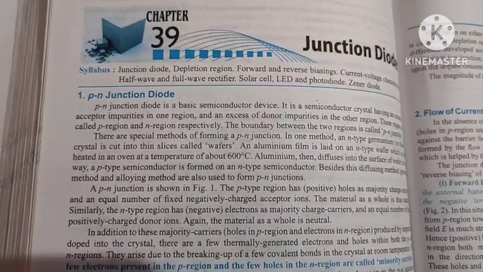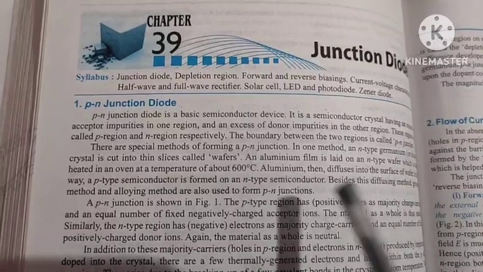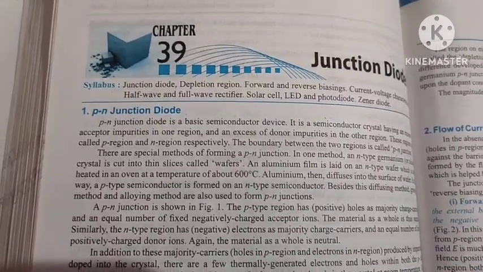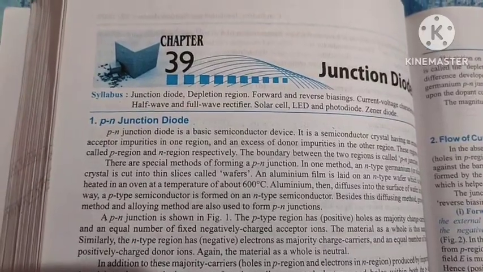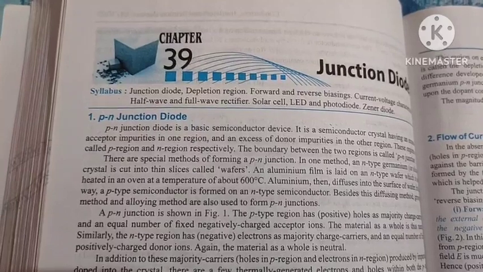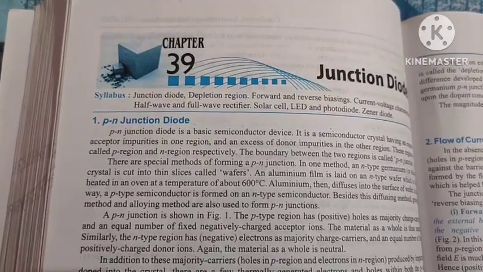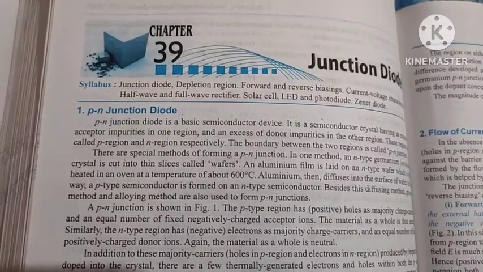Let's try to understand the concept of p-n junction diode. A p-n junction diode is a basic semiconductor device, which is formed of p and n-type semiconductor brought together. When p and n-type semiconductor are brought together in a single crystal, then a p-n junction diode is formed.